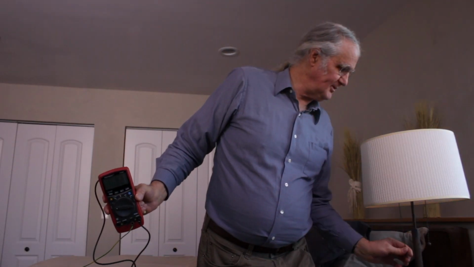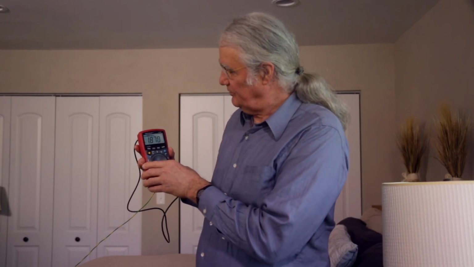So we want to mitigate that. And again, as we demonstrated before, if we turn out the light, it doesn't change. It's still close to 2,000 millivolts. Now I want to demonstrate one thing before I do that.